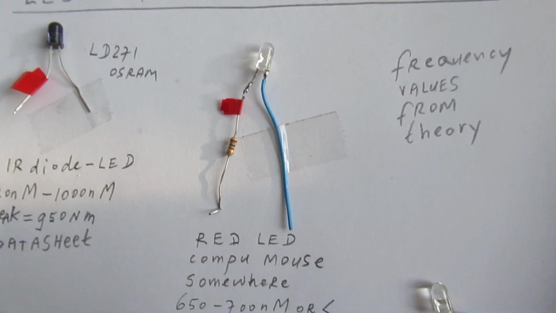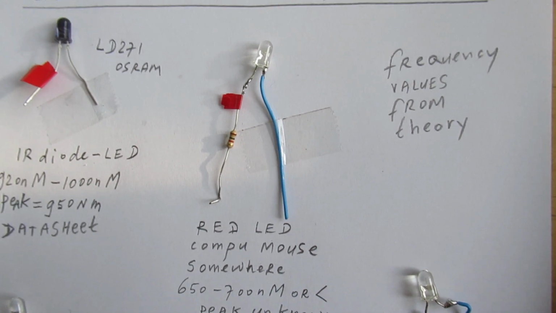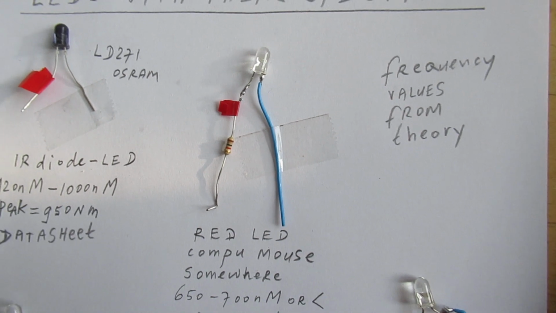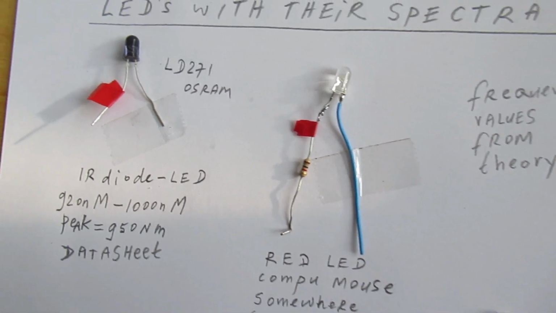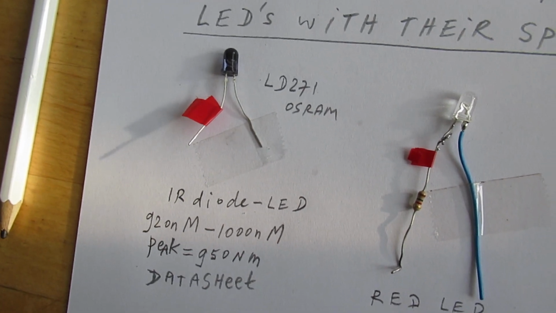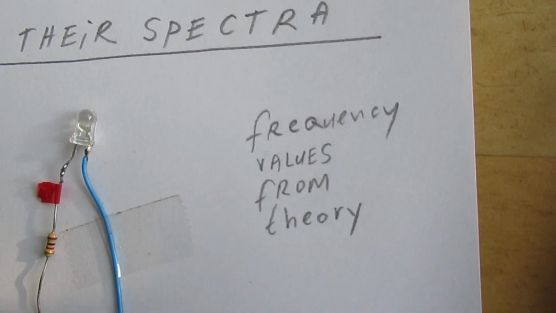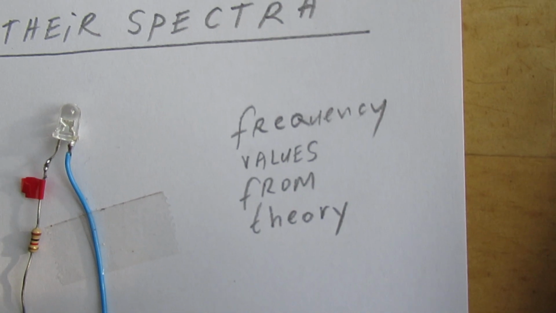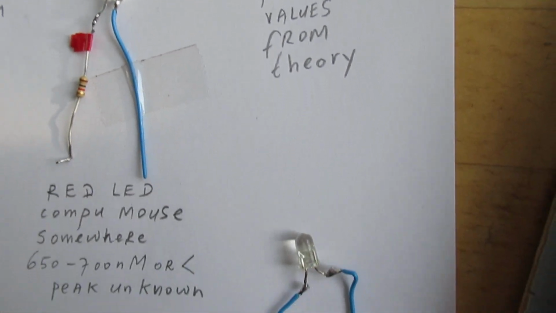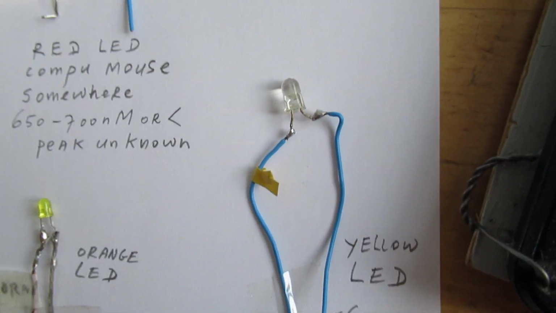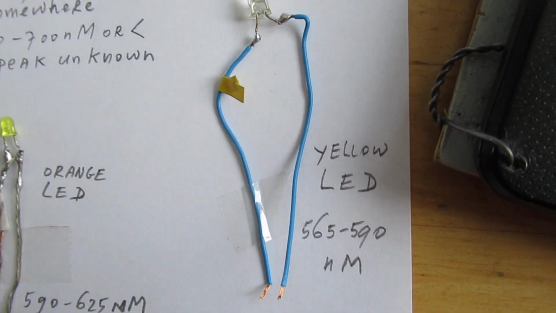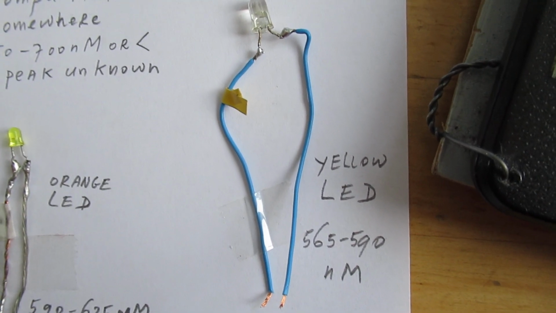And say the red light goes a little bit alongside with the infrared light. Of course the frequencies differ a lot, but anyway. And the frequencies that I show here are the values from the theory that I found on the World Wide Web, etc. Yellow LED 565 up to 590 nanometer.